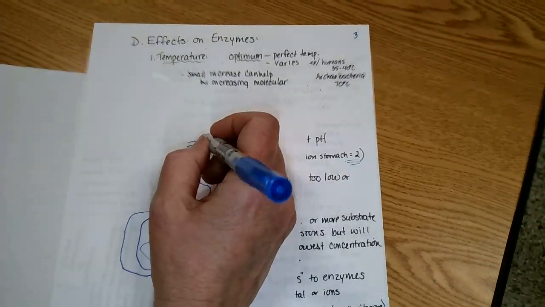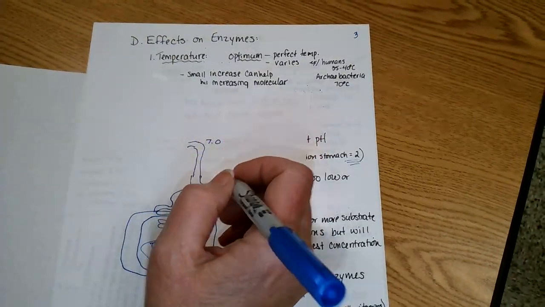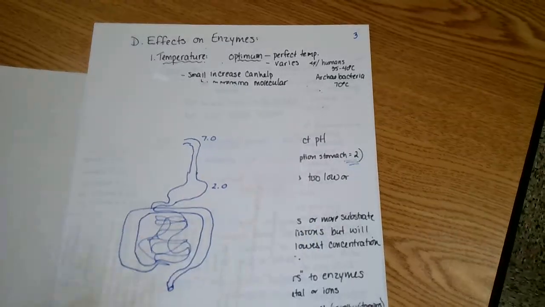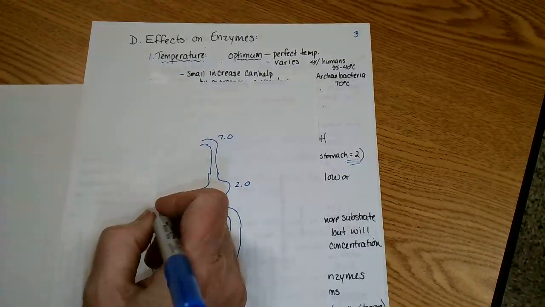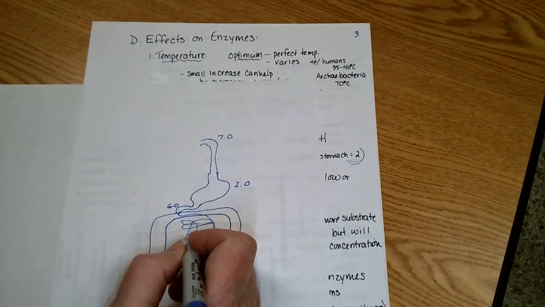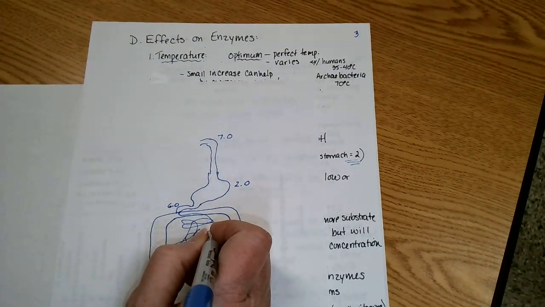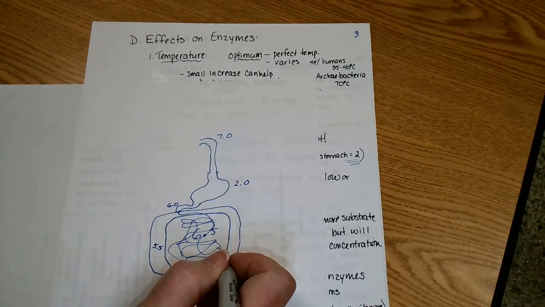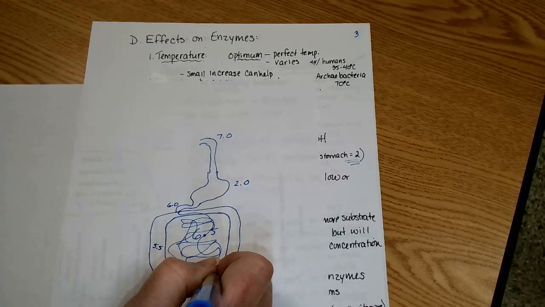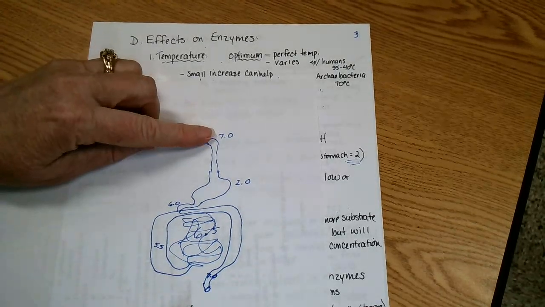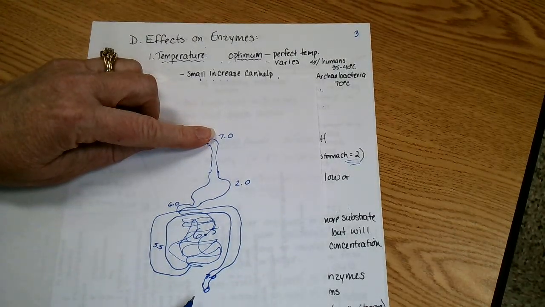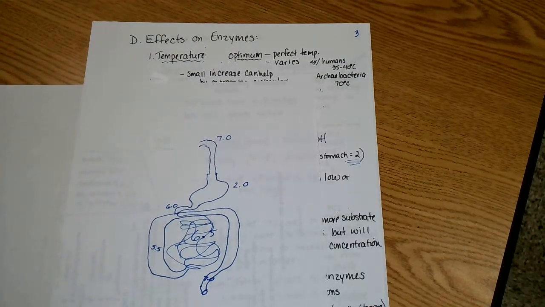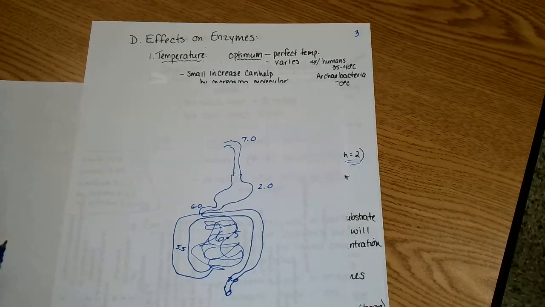So up here in the mouth, you've got 7.0. Down here in the stomach, you're looking at a 2.0. In the duodenum, you're looking at 6.0. All throughout here, you're looking at 6.5. But the large intestine is about a 5.5 here, and it ends up being about a 7.0 around here. So it's nice that in your mouth, it's kind of neutral, and at your butt, it's kind of neutral. But all in between, these enzymes will work at different optimal pHs.